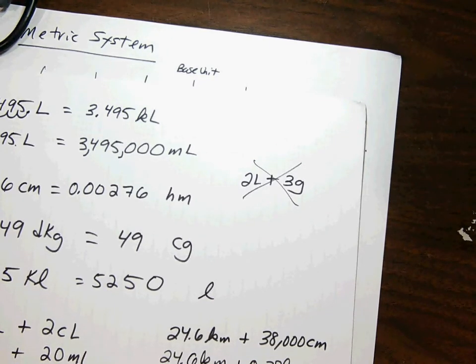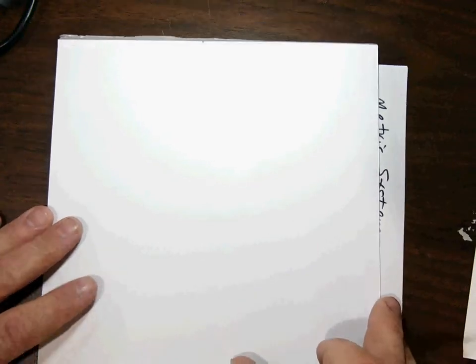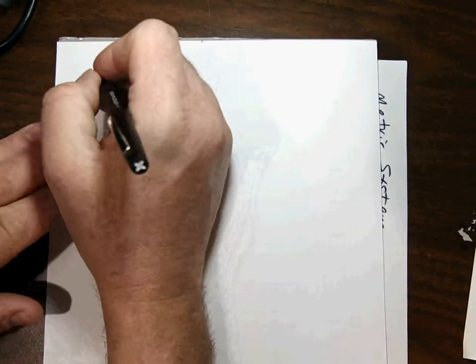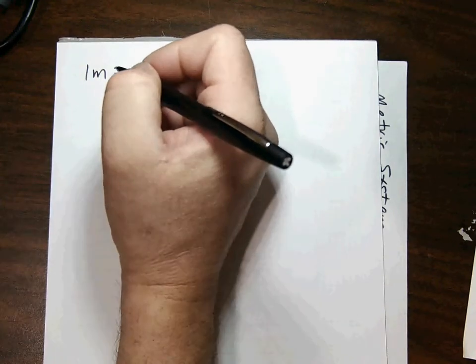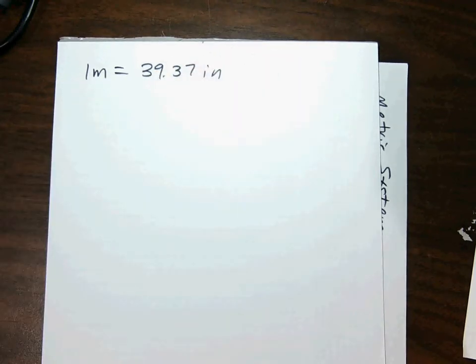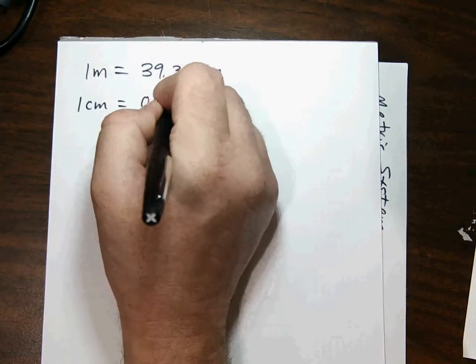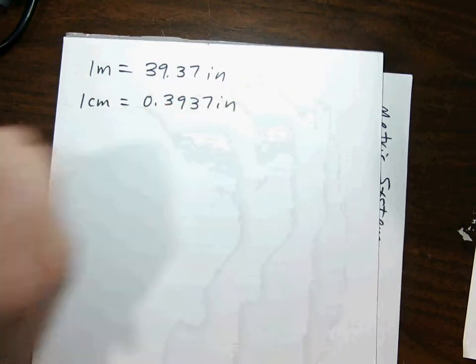If I want to convert between the English or the British system and the system that we use, the conversions are really goofy, like meters to inches, okay? Meters to inches. Well, I'm looking at a table here. 1 meter equals 39.37 inches. Okay? We're not going to remember that, right? Even centimeters to inch, that's closer at least. 1 centimeter is 0.3937 inches. No one's going to remember that, right?